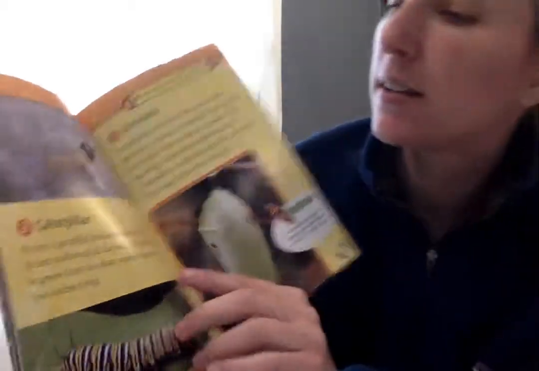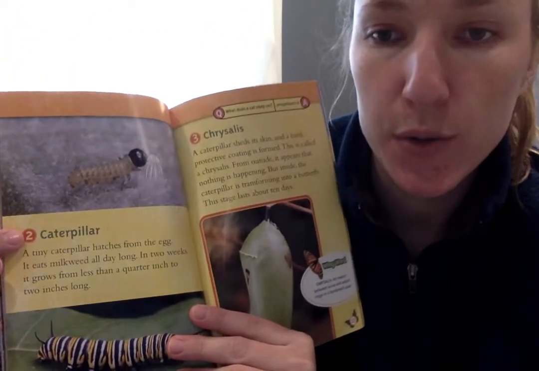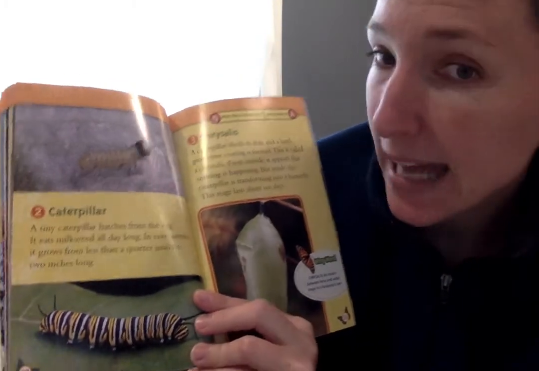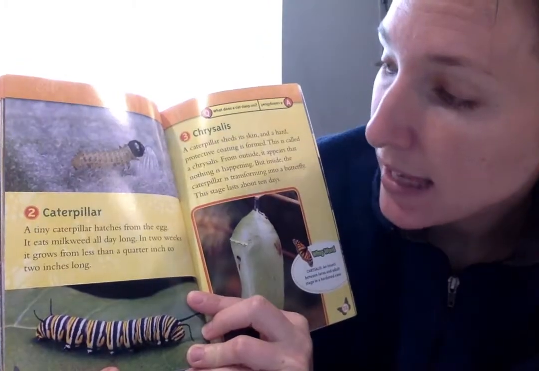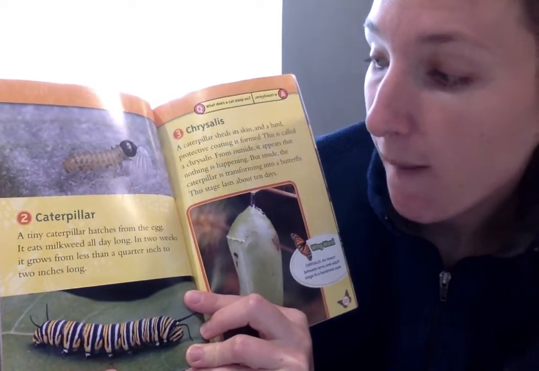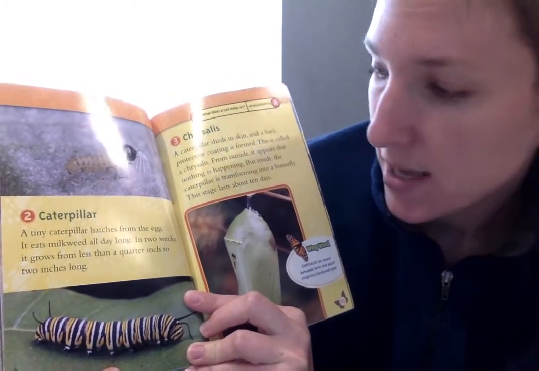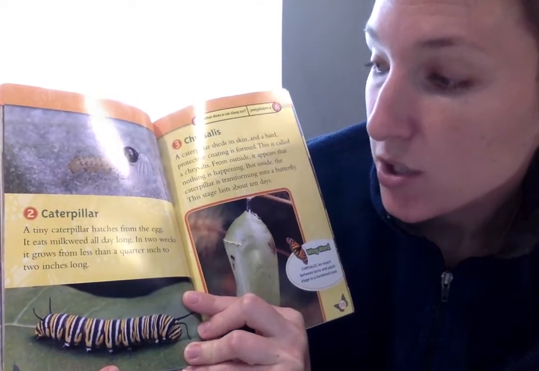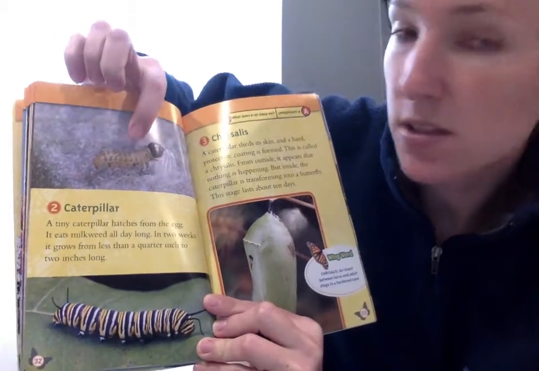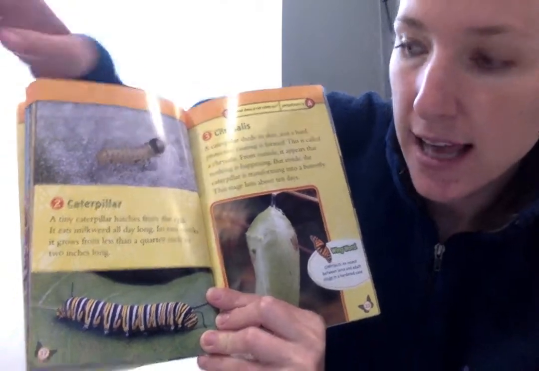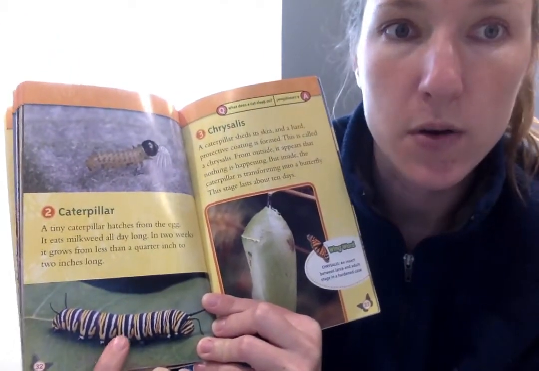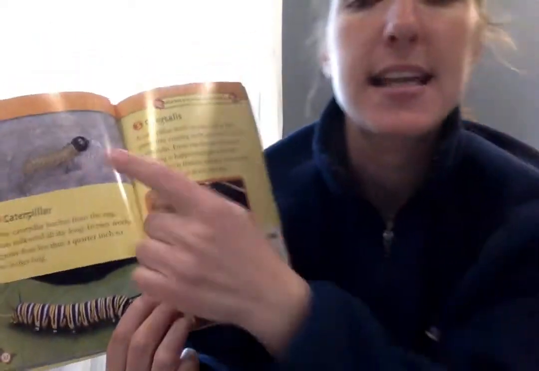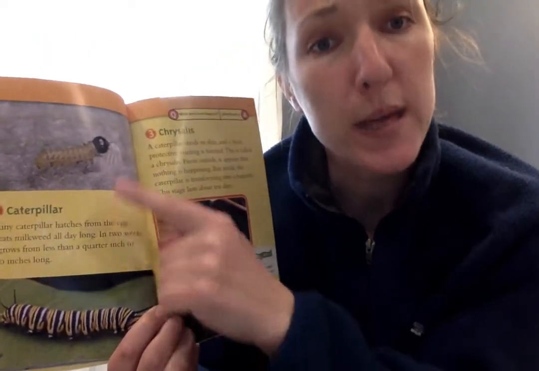Starts as an egg. Number 2, caterpillar. A tiny caterpillar hatches from the egg. It eats milkweed all day long. In 2 weeks, it grows from less than a 1/4 inch to 2 inches long. So look how small it starts. And then it grows and grows and grows because it eats and eats and eats. And it stays a caterpillar for about 2 weeks.